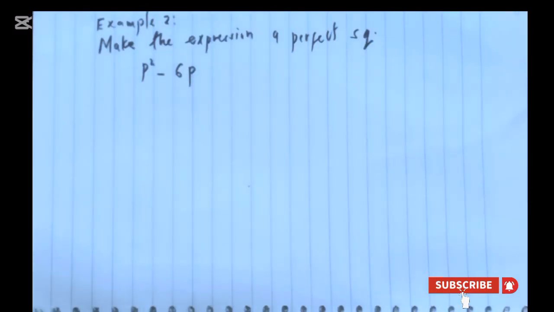All right, why don't we handle the final example in this and then call it a day? Awesome. So handling our last example. We are supposed to make the expression p squared minus 6p a perfect square.